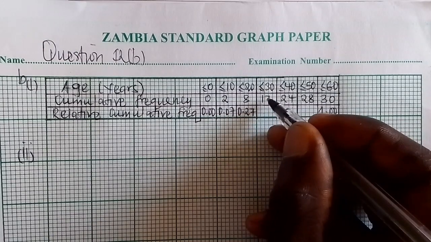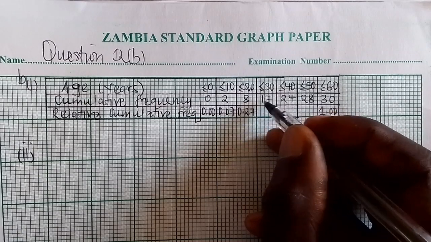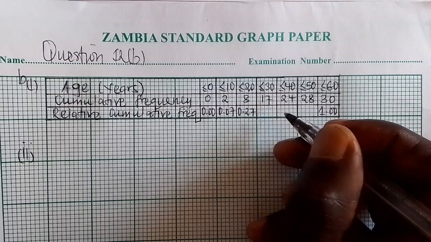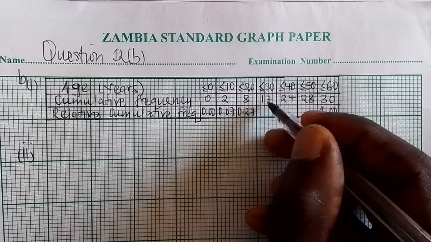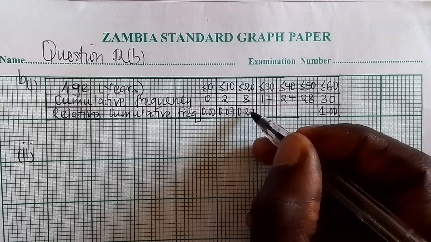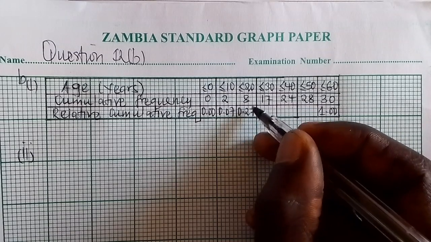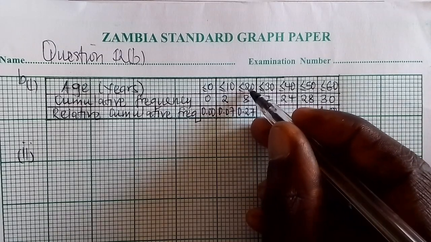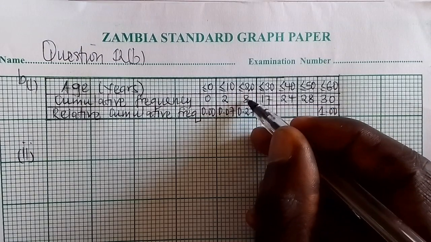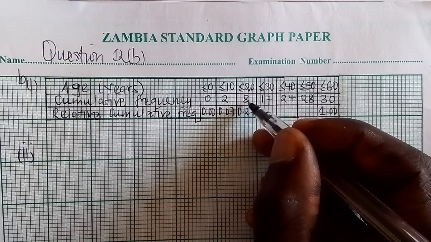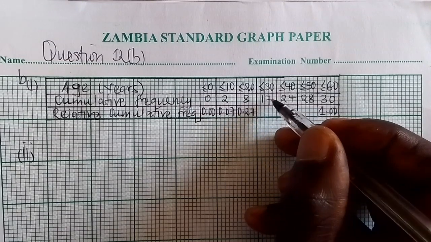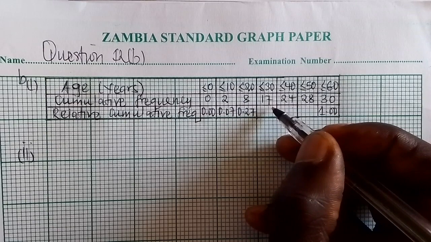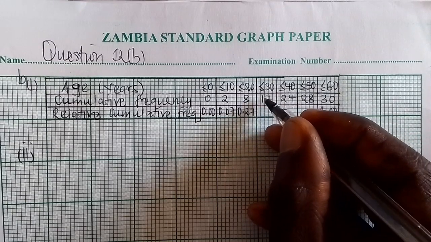The value is found by dividing 17 by 30, so it's the cumulative frequency value divided by the total frequency. That's how they got this 0.27 for less than or equal to 20 here: they divided 8 by 30. So each of these cumulative frequency values is divided by the total frequency.